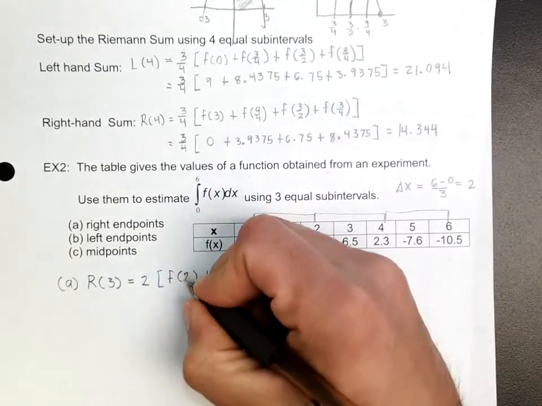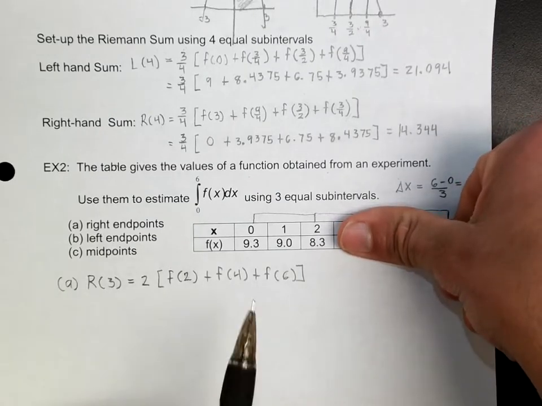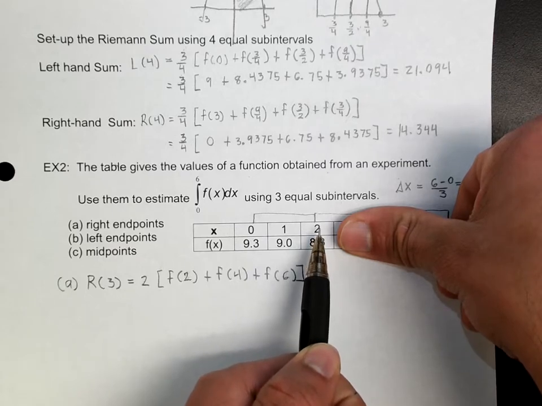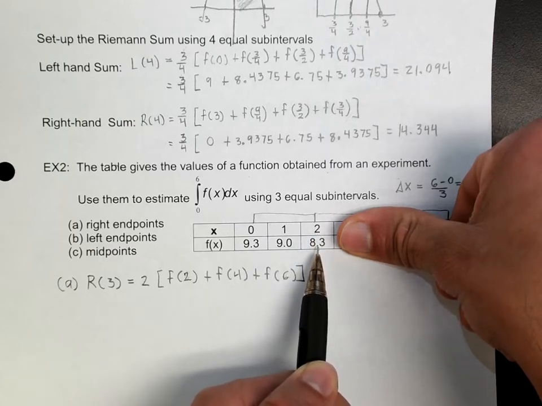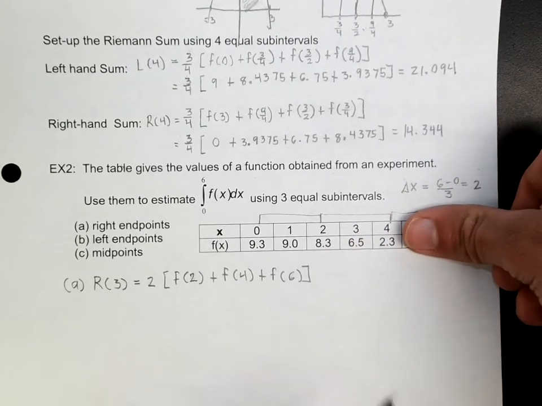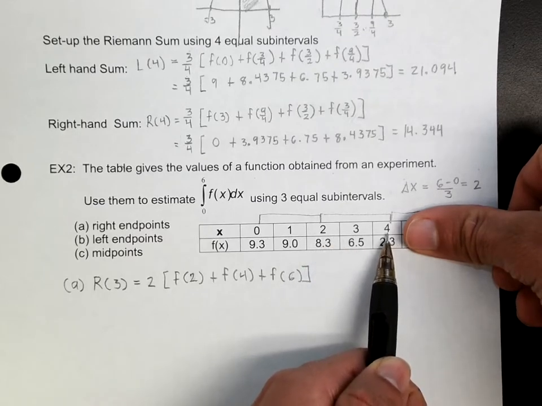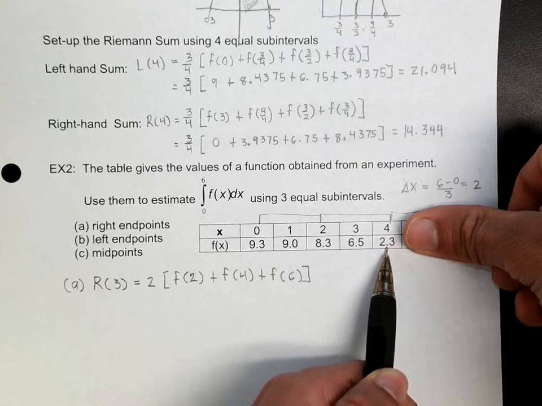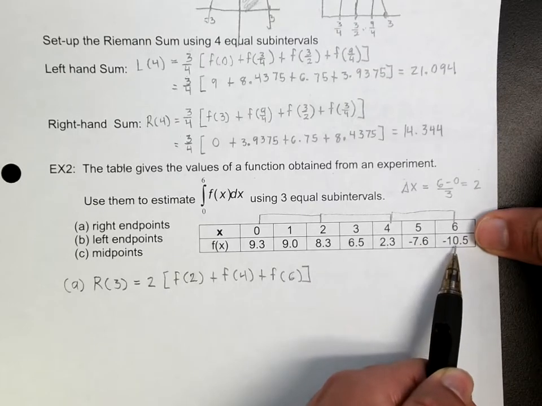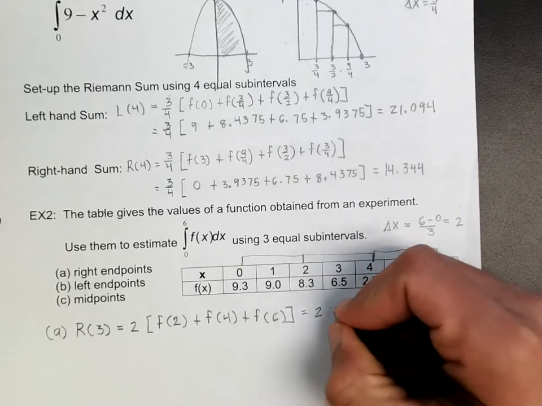So I'm going to put a 2 here and a 6 here. Let's look at those first 3 numbers. If there's a rectangle right there, the right endpoint is going to be this one, which means f of 2 is going to be 8.3. Between this number and this number, the right endpoint is this one, which means the y coordinate is that. And finally, between 4 and 6, the right endpoint is 6, and that's going to be my y value.